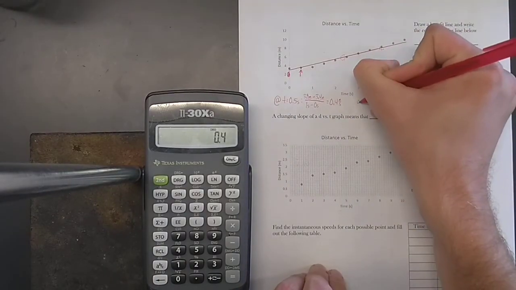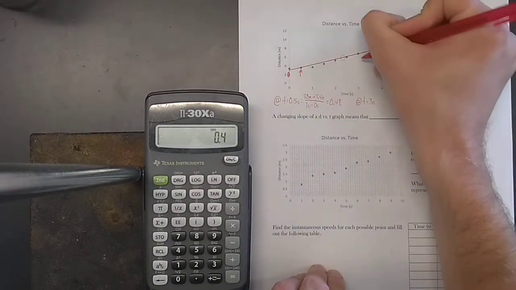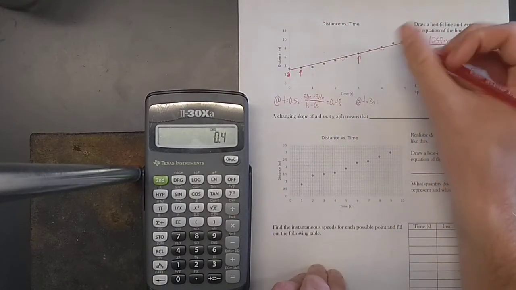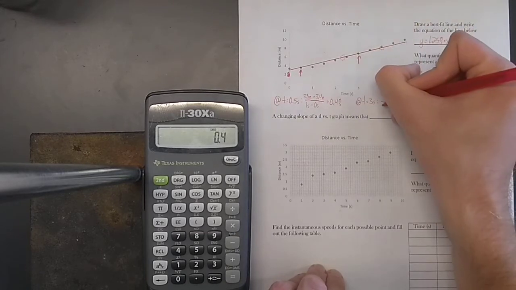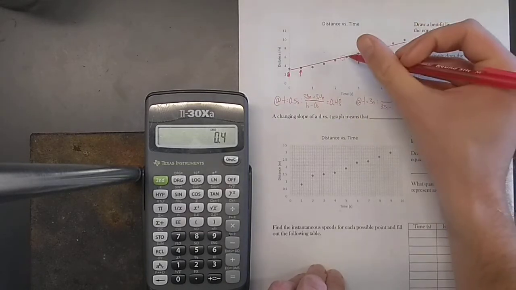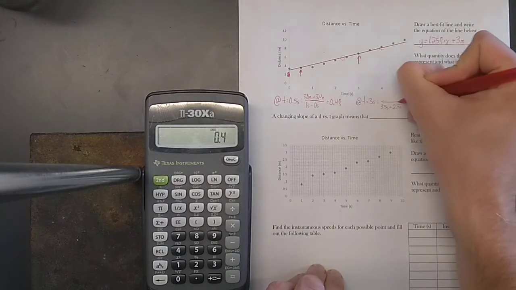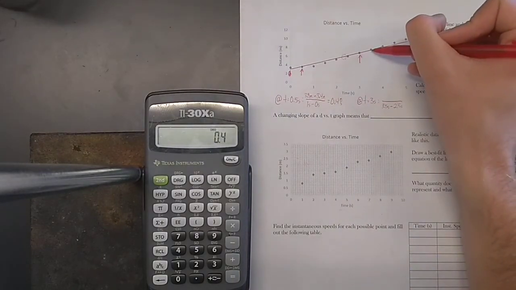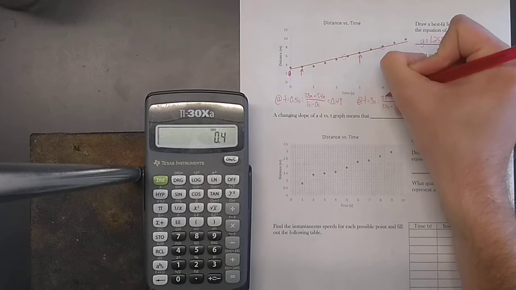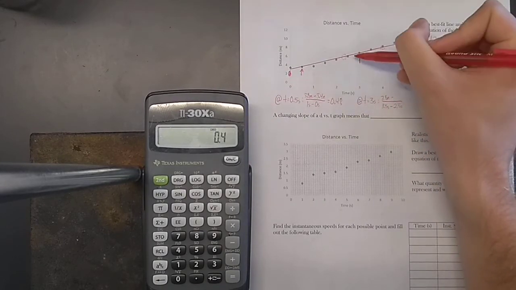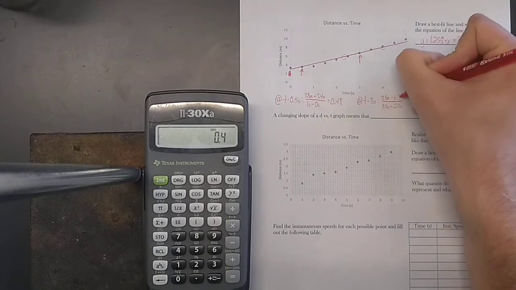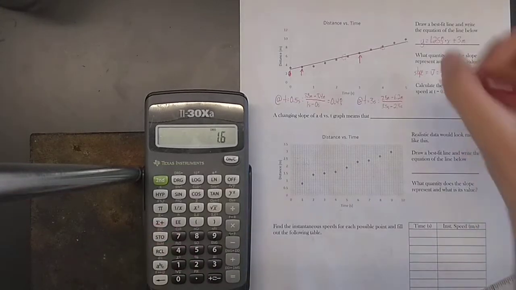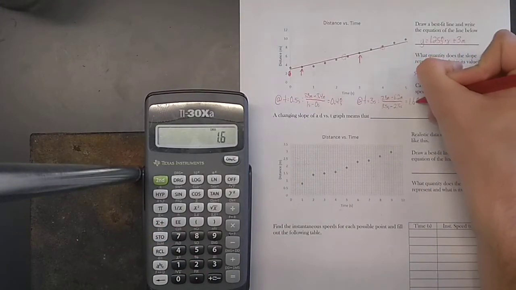What about at 3 seconds? Okay, there's 3 seconds. So we need this data point and this data point. This data point, the time is 3.5 seconds, minus the time over here, 2.5 seconds. So again, a gap of 1 second. This data point is actually just below 8. It's at 7.8 meters. This data point is just above 6. It's at 6.2 meters. 7.8 minus 6.2 is 1.6. Divided by 1 is still 1.6 meters per second.